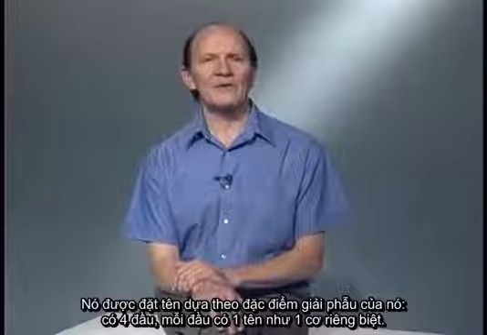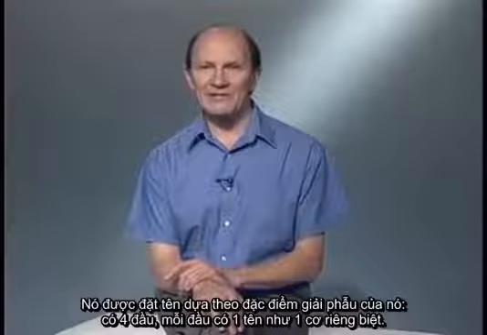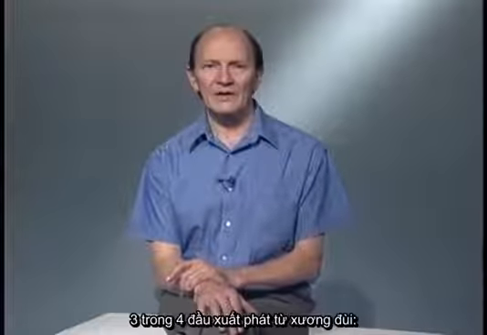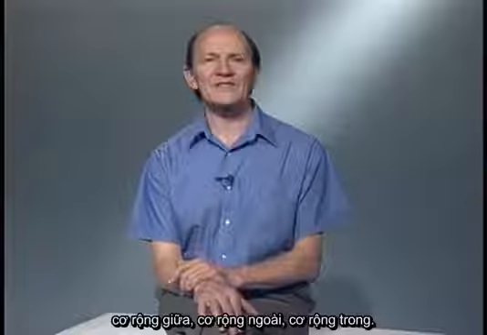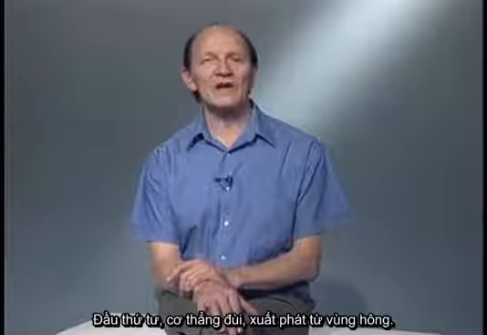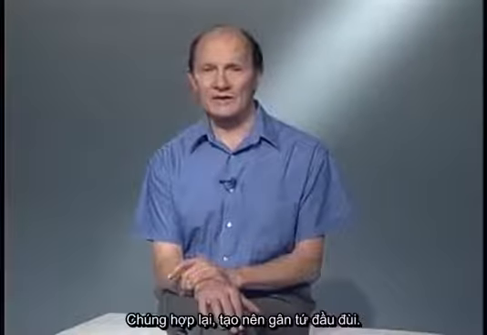Its name comes from the fact that it has 4 heads. Oddly, these are named as though they were separate muscles. 3 of the heads arise from the femur. They're called vastus intermedius, vastus medialis, and vastus lateralis. The 4th head, rectus femoris, arises from the hip bone. All 4 heads converge on the quadriceps tendon, which we've seen.